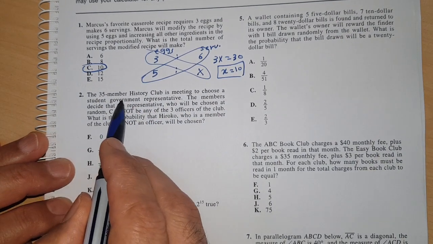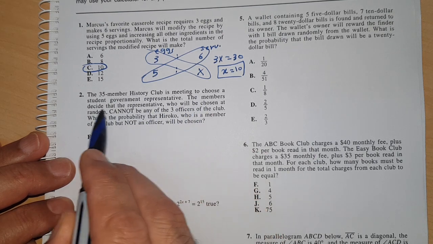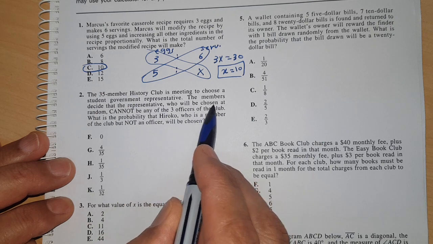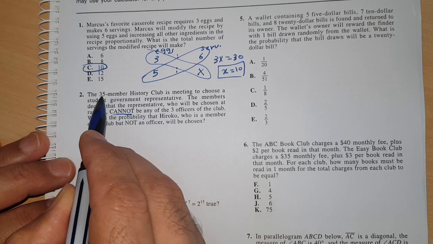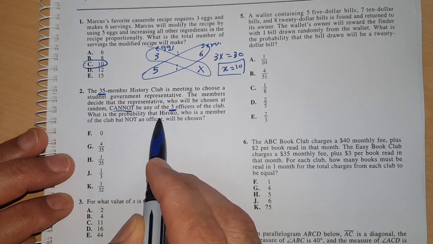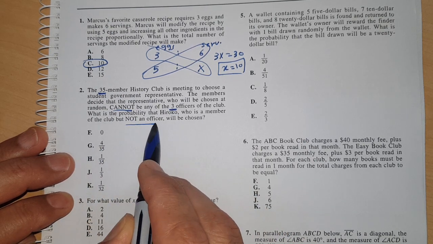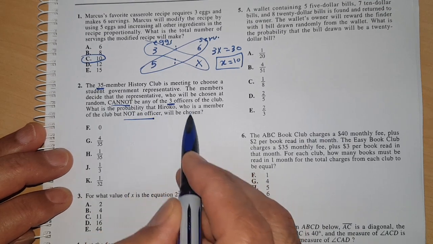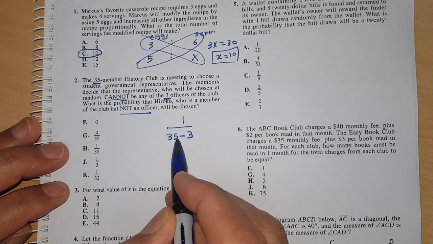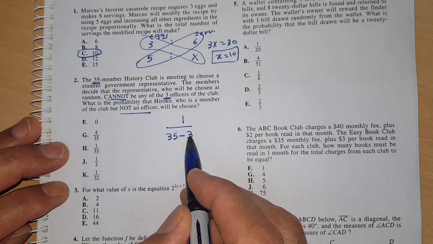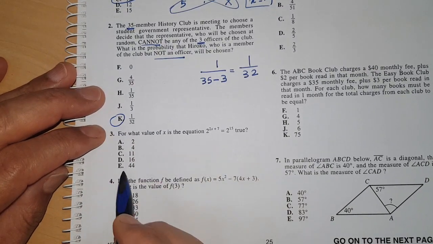Okay? A 35-member history club is meeting to choose a student government representative. The members decide that the representative, who will be chosen at random, cannot be any of the 3 officers of the club. From these 35, 3 of them are officers. What is the probability that Horiko, who is a member of the club but not an officer, will be chosen? Horiko, this person is one person. Out of what? 35 minus 3. I will not take the 3 persons, the officers, in the selection. So 1 over 32. This one, K.